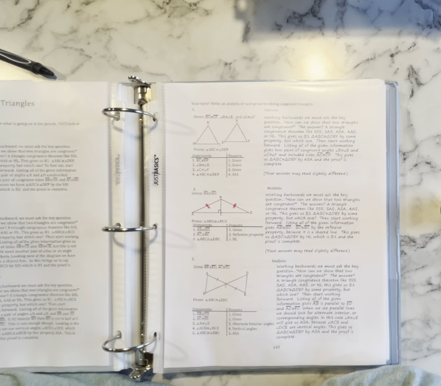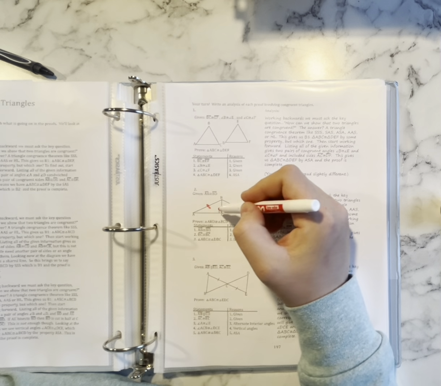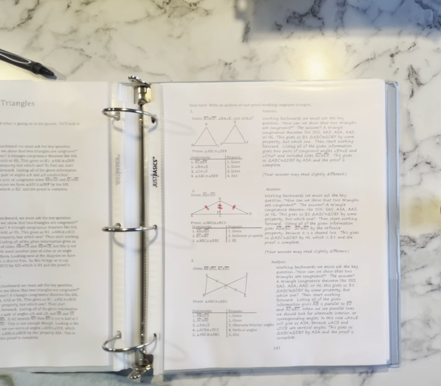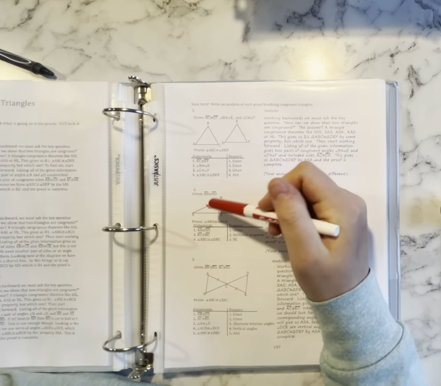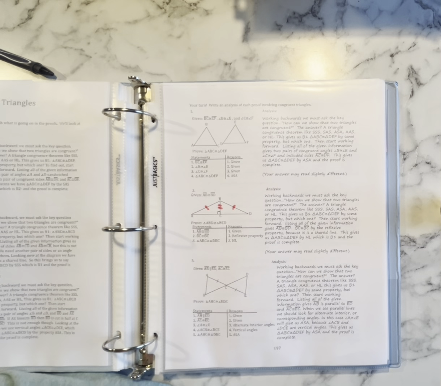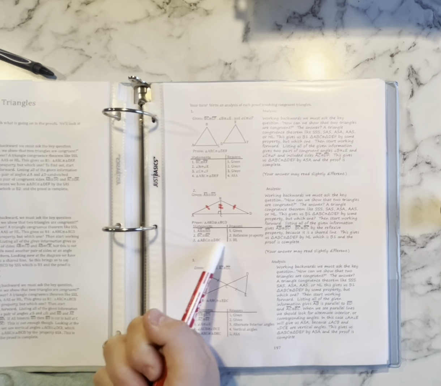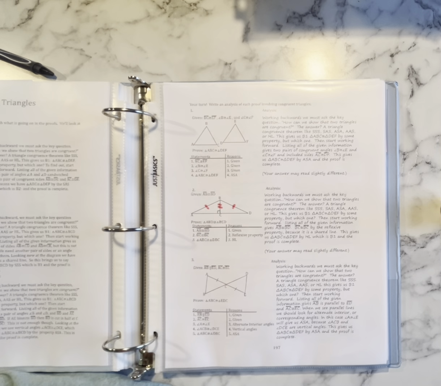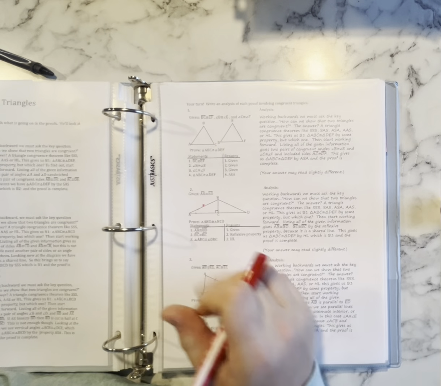We're listing our given information, which gives us AB is congruent to BD. That is given. And we can also say that BC is equal to BC because of the reflexive property. That is a shared line, so we can use the reflexive property. So now we have two sides. Now we have a hypotenuse and a leg. Thankfully, those are right triangles, so we don't need to do anything else. We can say that these two triangles are congruent because of HL, because of hypotenuse leg.